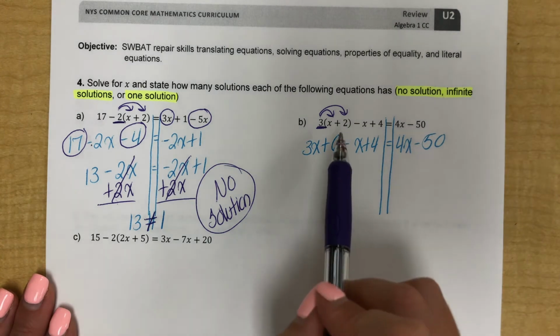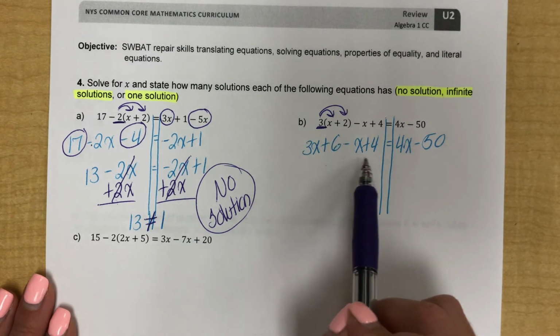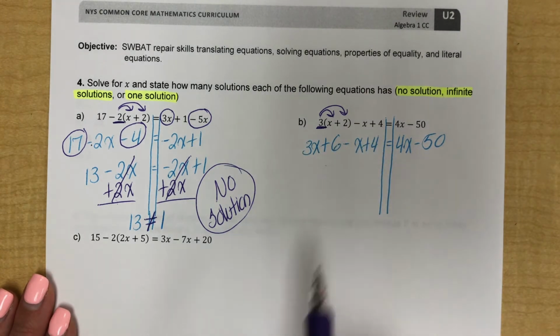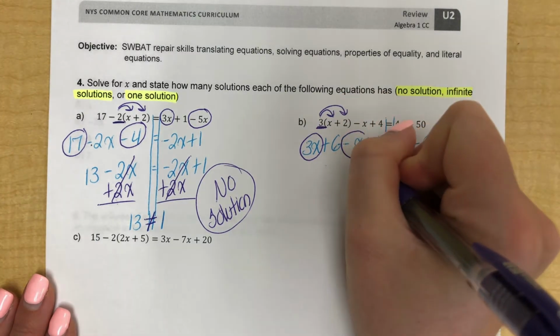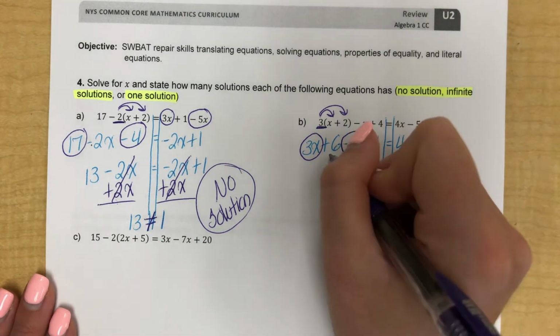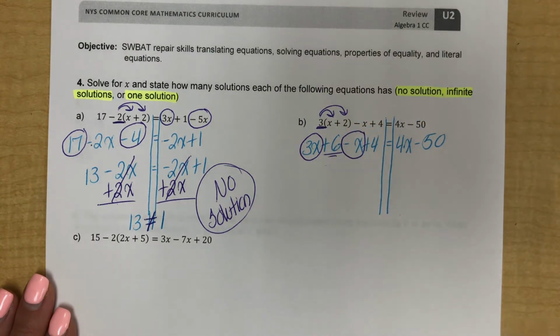All right, I'm looking at the left-hand side. A lot going on here. Pretty busy. So I'm going to see if I have any like terms that I can combine. Well, I have a 3x in the front, and I have a negative x towards the back. I have a positive 6 in the front and a positive 4 in the back. Those are like terms, so I can go ahead and combine them.